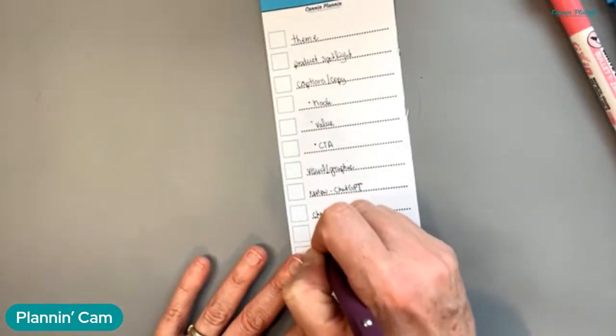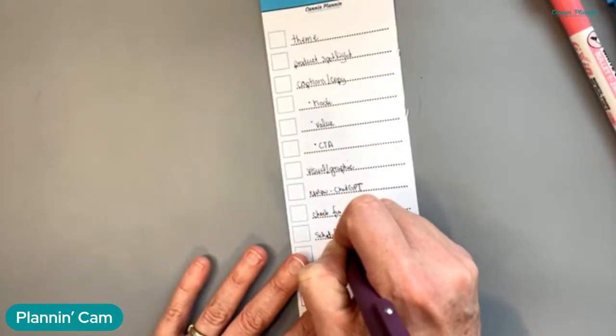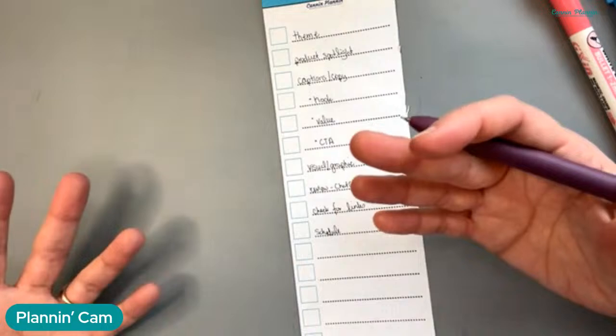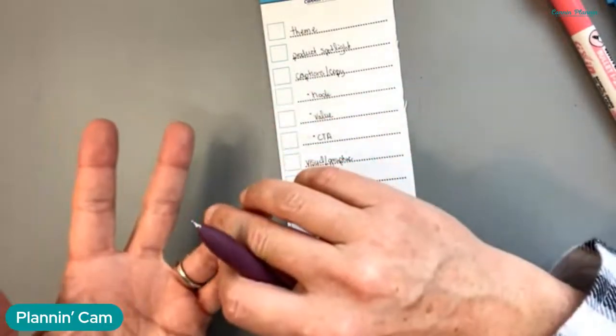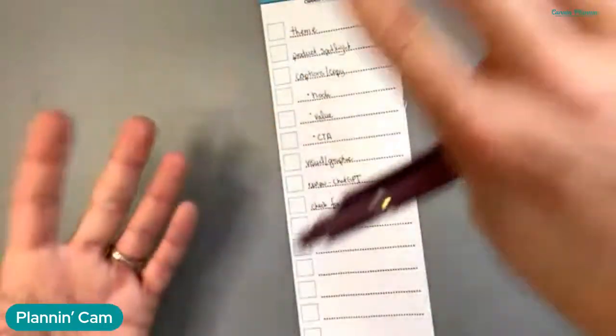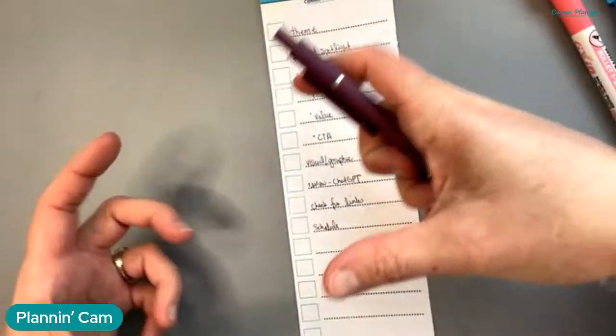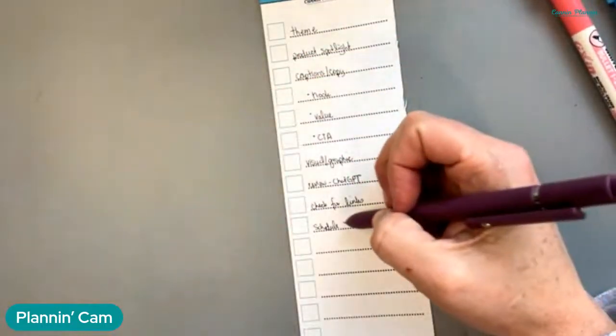Then the next thing that we want to do is schedule. I personally use Facebook Native Scheduler if I'm using my Facebook business page. That's a really easy one to utilize. Using the Business Suite makes it very simple and easy for you to schedule. You can schedule videos, you can schedule links, you can schedule graphics, you can schedule copy. Facebook also has a native color block feature, which you can utilize as well. So you're going to use your scheduler, whatever that one happens to be.